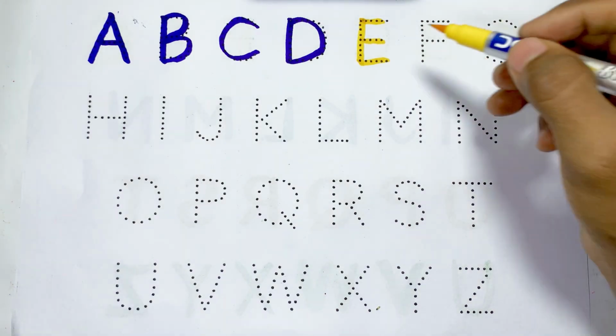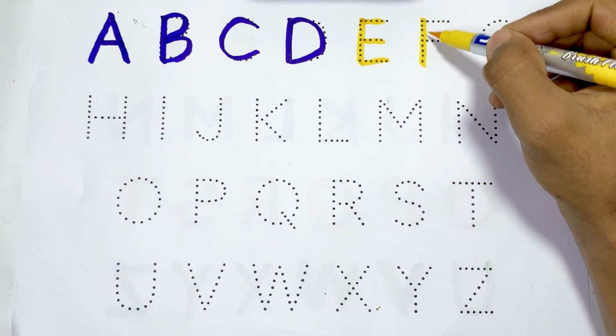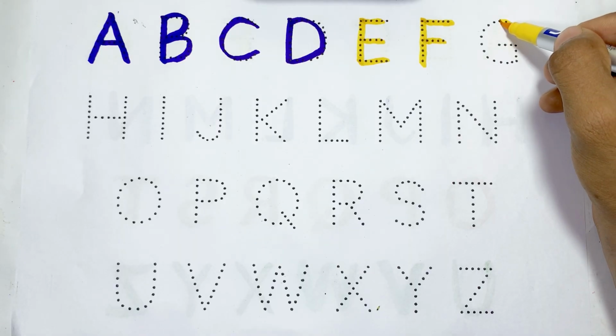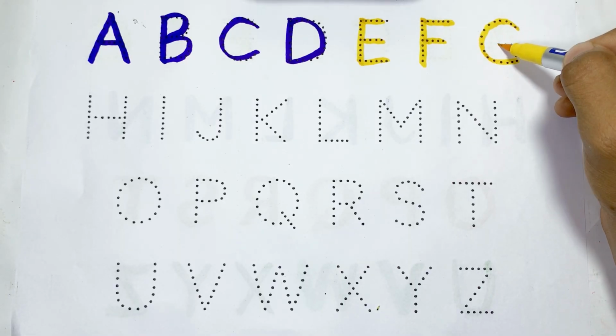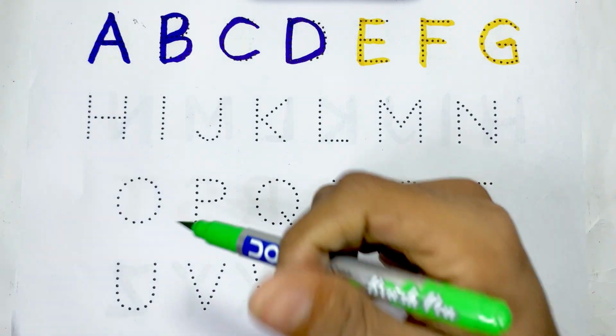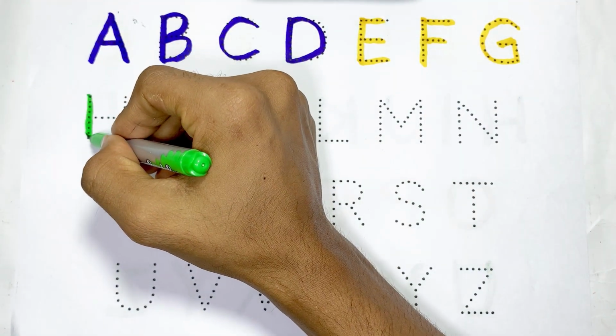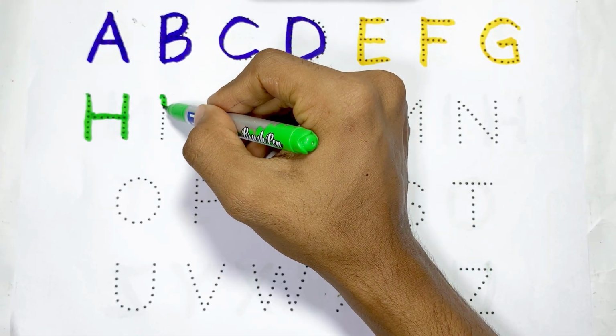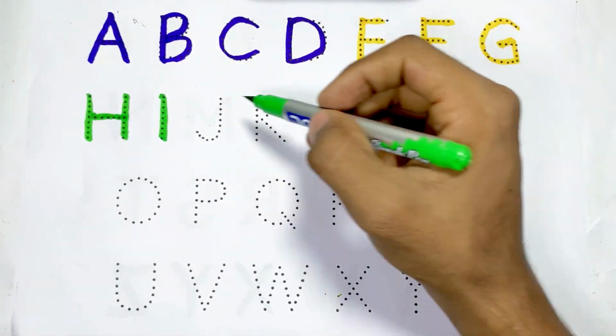E for elephant. F for fish. G for God. Kids, now you draw H and use light green color. H for helicopter. I for ice cream.